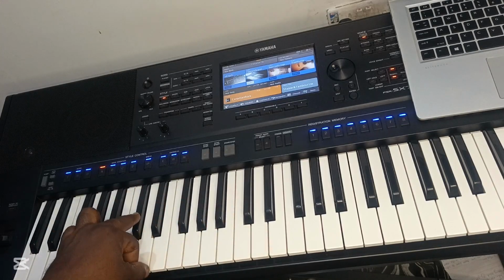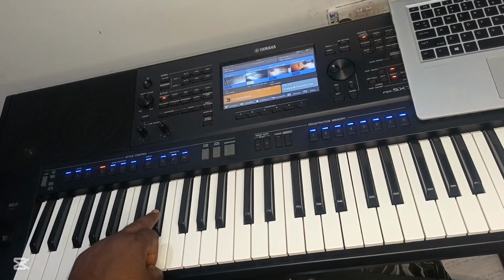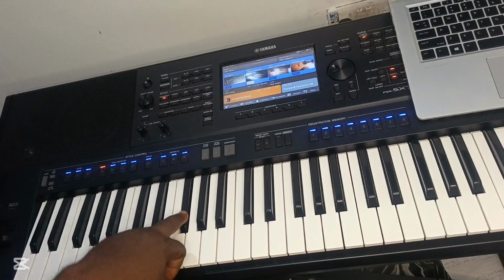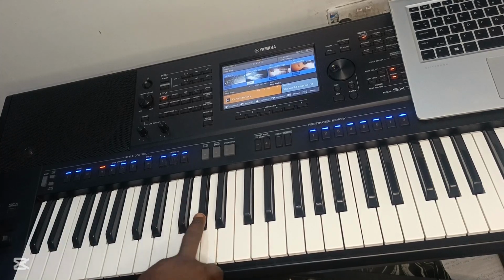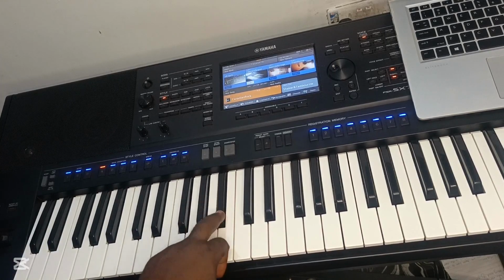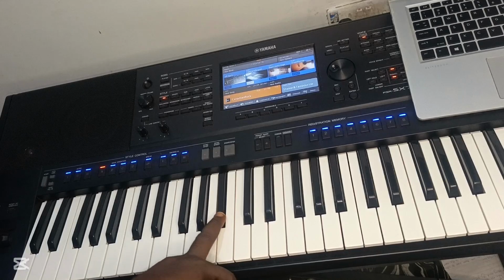So in the 2 groups, the first is C sharp, this is D sharp, this is F sharp, this is G sharp, and this is A sharp.